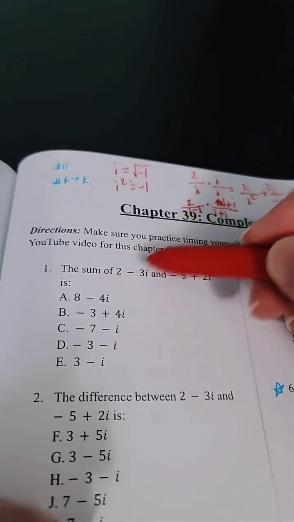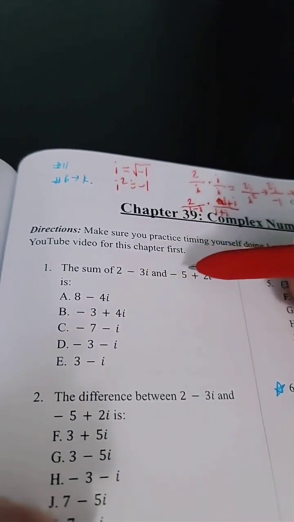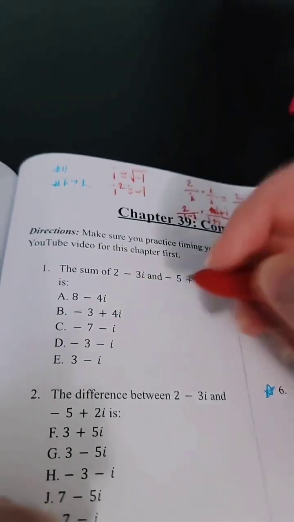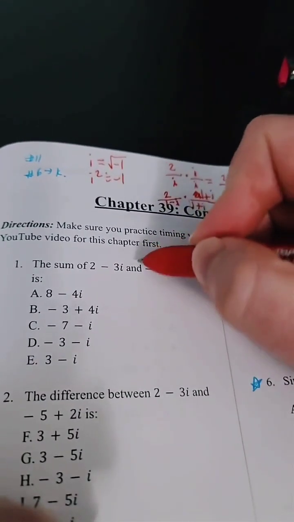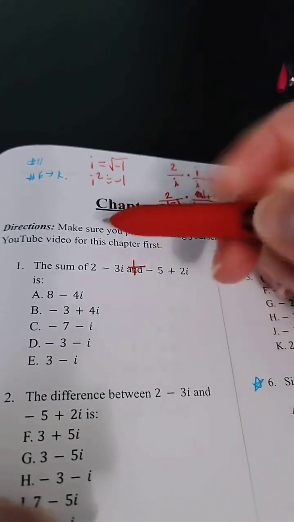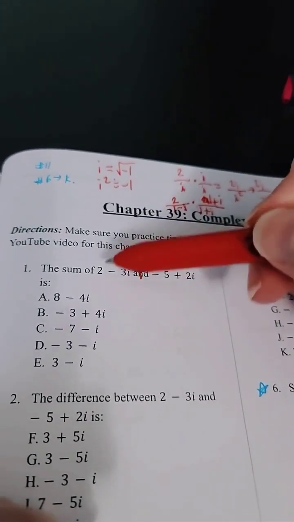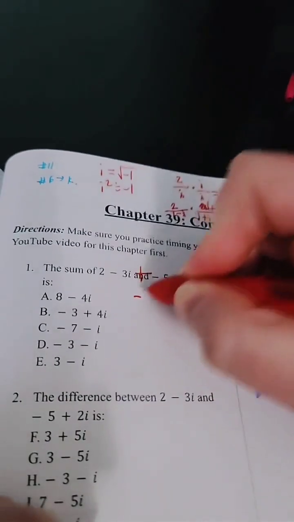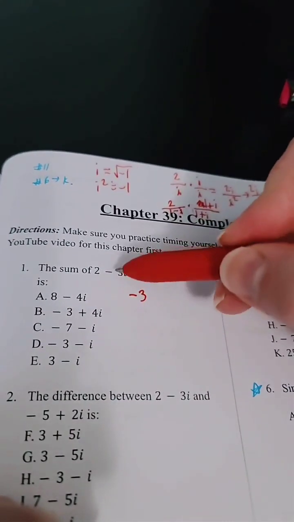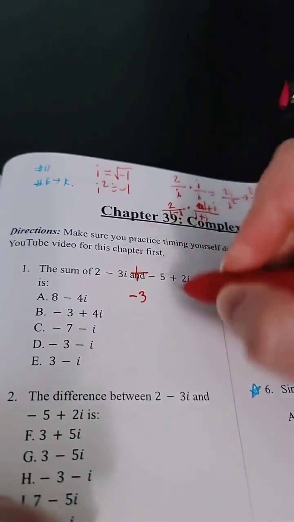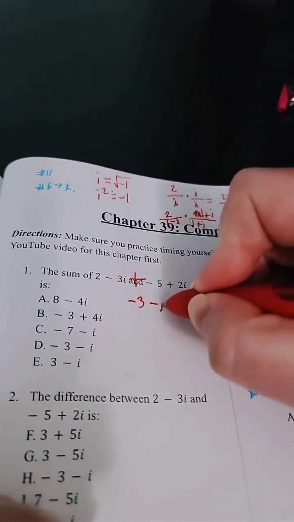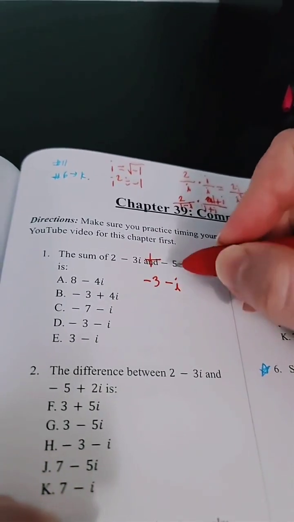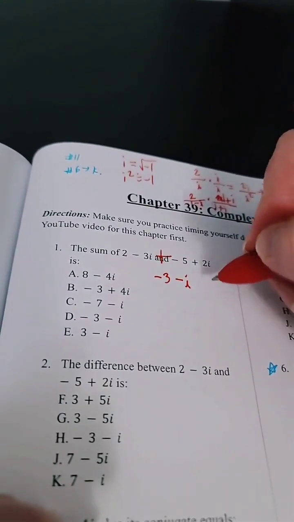The sum of 2 minus 3i and -5 plus 2i is... sum means we're adding, so let's combine our like terms. 2 plus -5 is going to be -3. And then our like terms, -3i plus 2i, is going to be -i. So it's -3 minus i, which is going to be D.